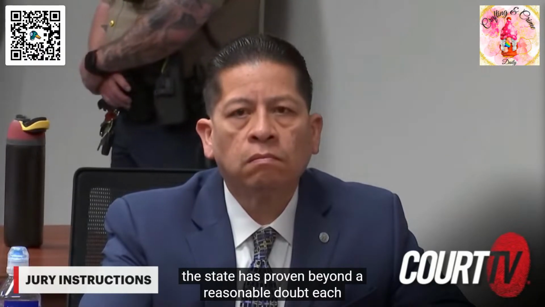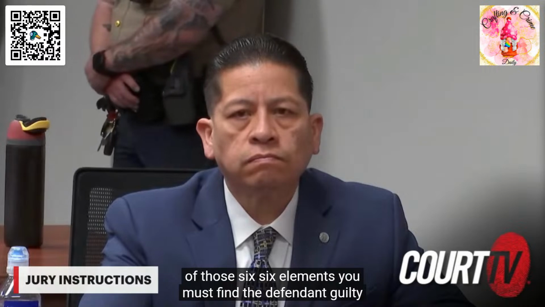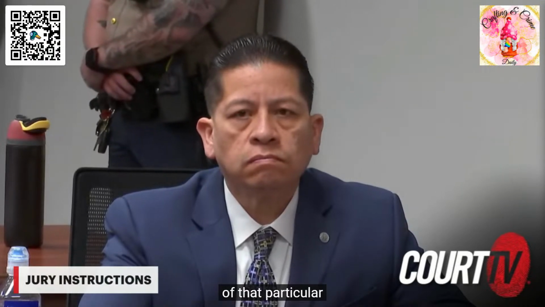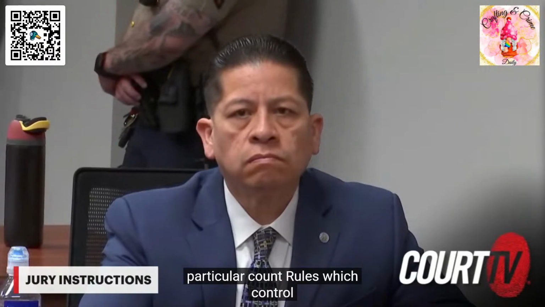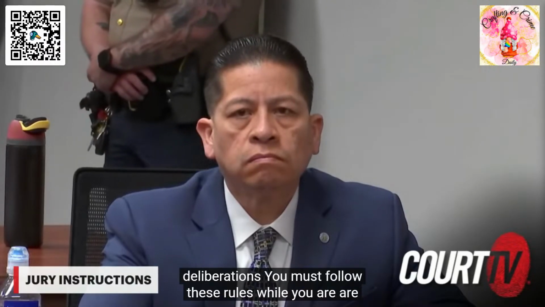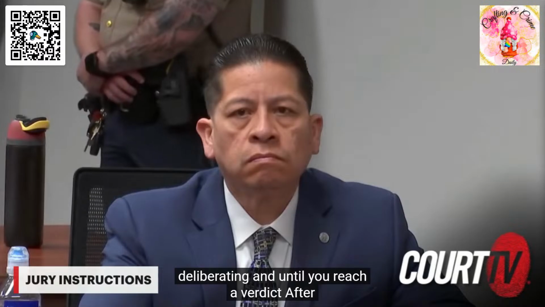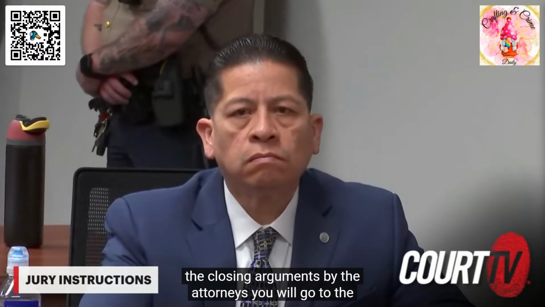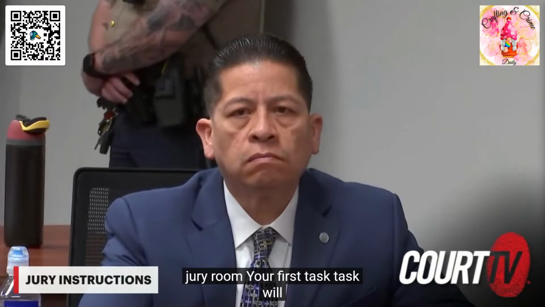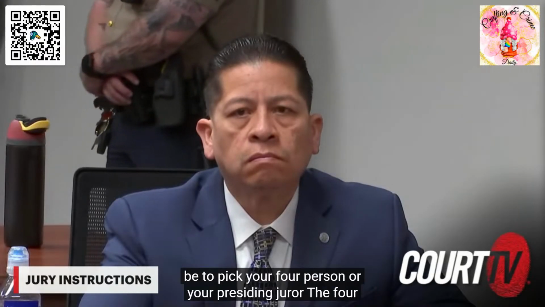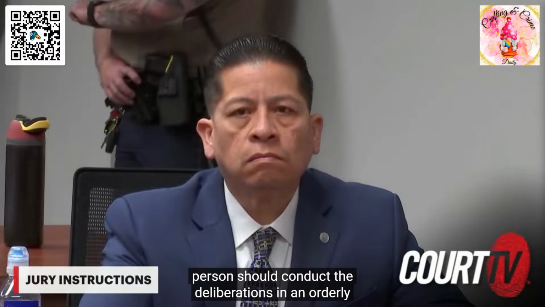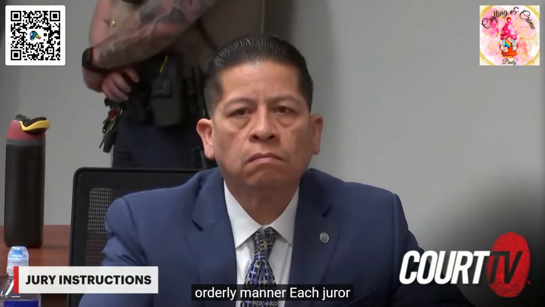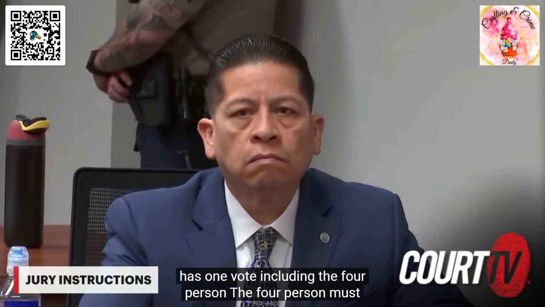Rules which control deliberations. You must follow these rules while you are deliberating and until you reach a verdict. After the closing arguments by the attorneys, you will go to the jury room. Your first task will be to pick your foreperson or your presiding juror. The foreperson should conduct the deliberations in an orderly manner. Each juror has 1 vote, including the foreperson. The foreperson must supervise the voting, vote with the other members on the verdict, and sign the verdict sheets.